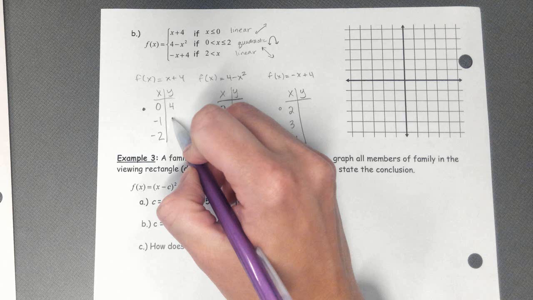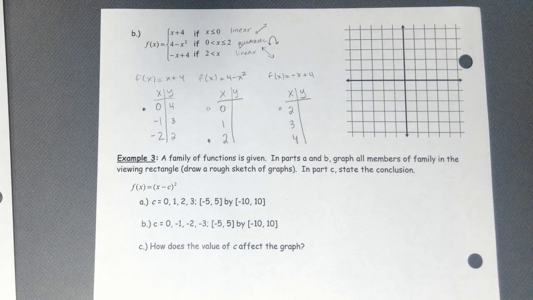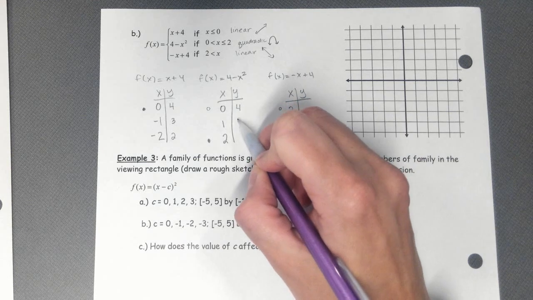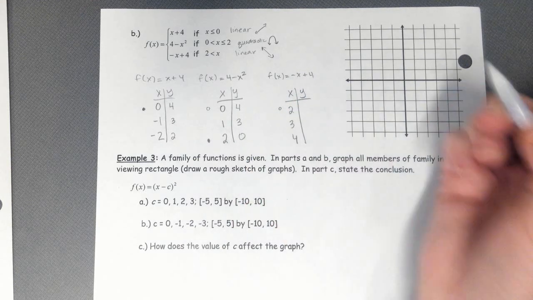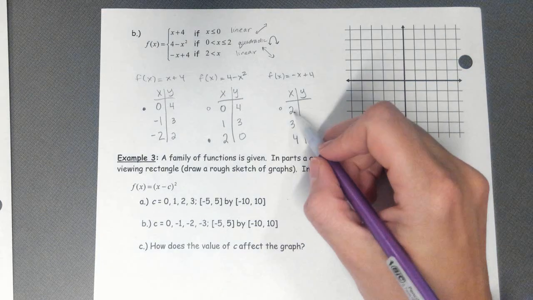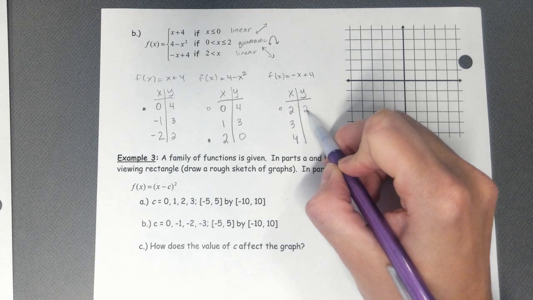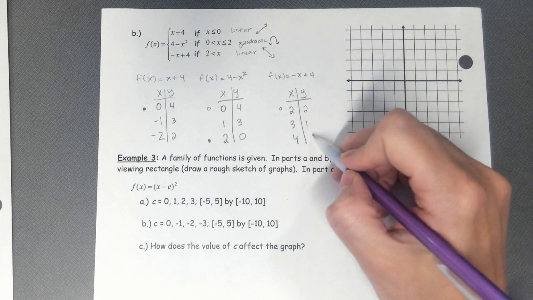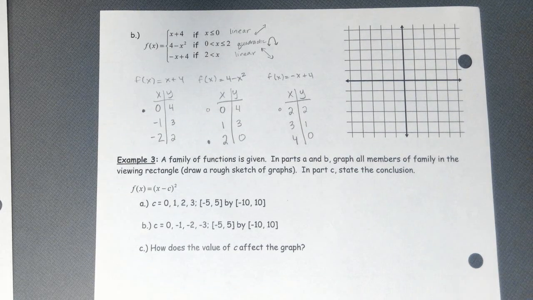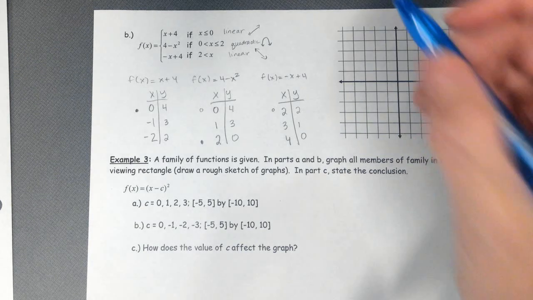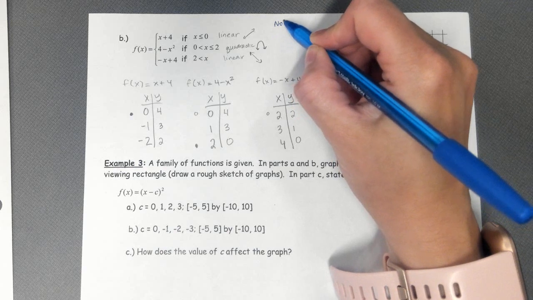So you should get 4, 3, 2. And then here, when you plug in 0, you get 4, 3, 0. Okay, and then remember, when you plug this in here, it's negative 2 plus 4, negative 3 plus 4, negative 4 plus 4. Now, I'm not sure if you guys remember this from last year, but if you have a point where there's an open circle and a closed circle, do you remember what you have to do?